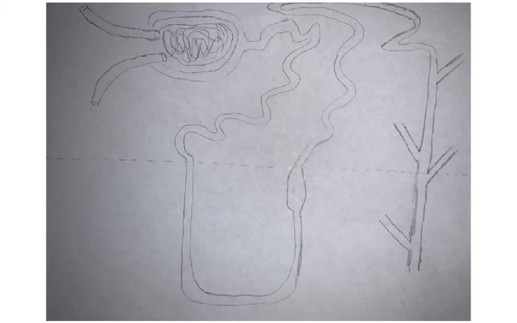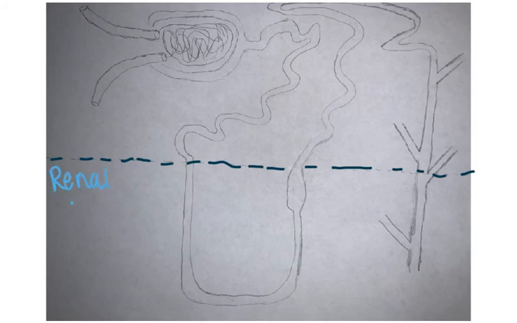The last thing I want to talk about is this dotted line separation here. So what's this dotted line separation? So it turns out that this part, all of this part, is going to be called the renal medulla. All right, the renal medulla, and all the structures above this dotted line are going to be called the renal cortex. So make sure not to confuse renal cortex with adrenal cortex, and don't confuse renal medulla with adrenal medulla.